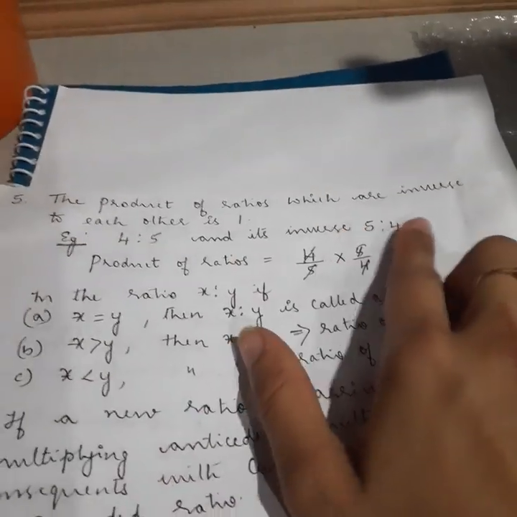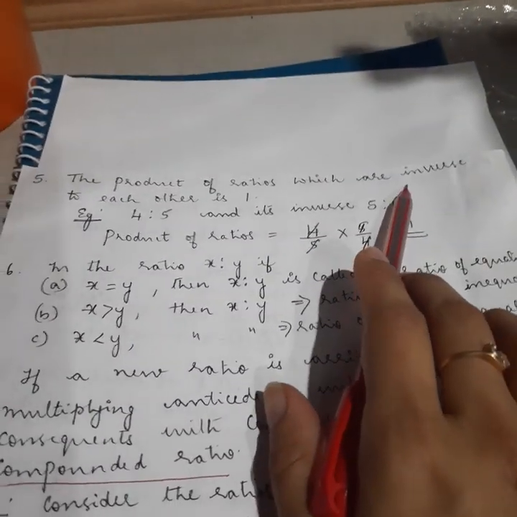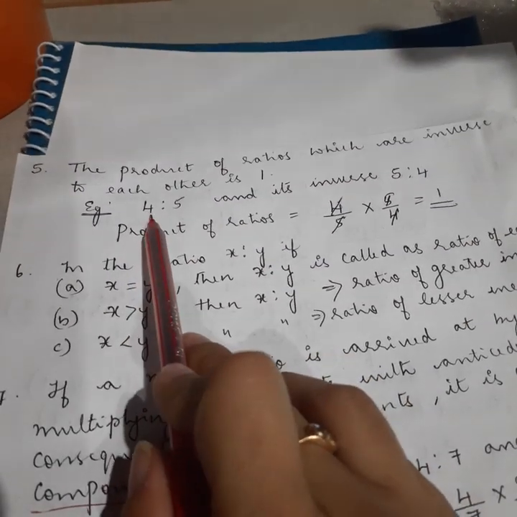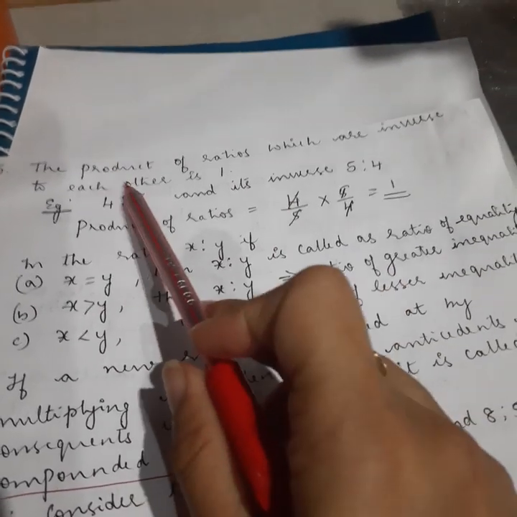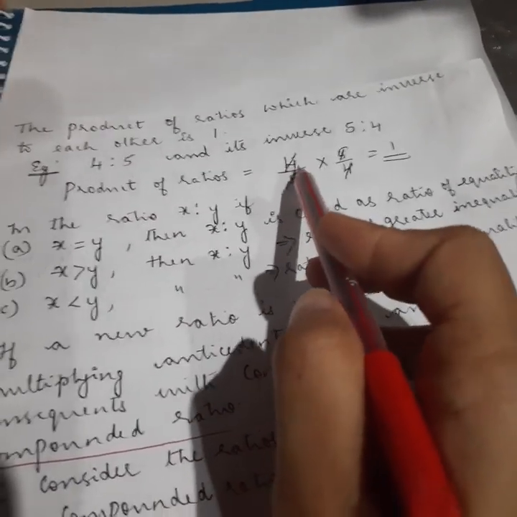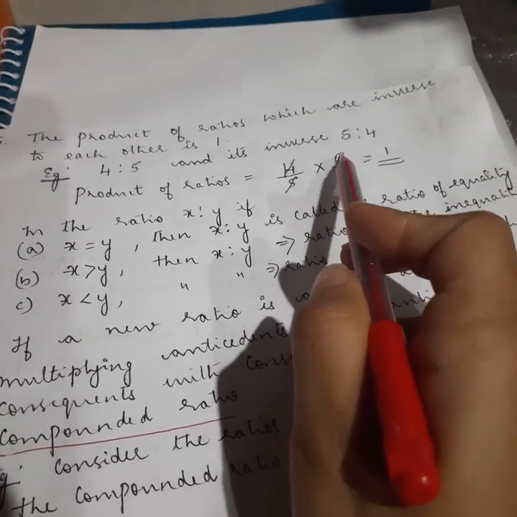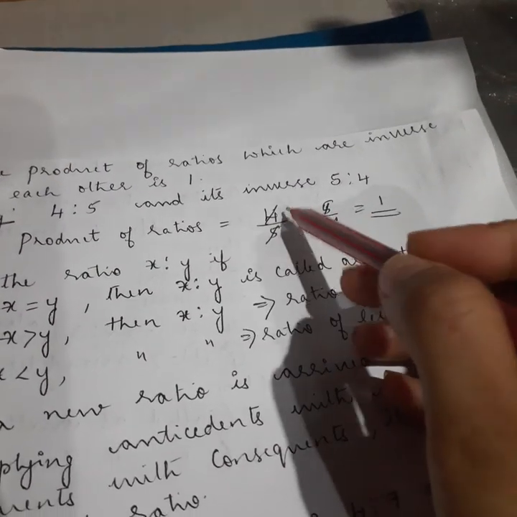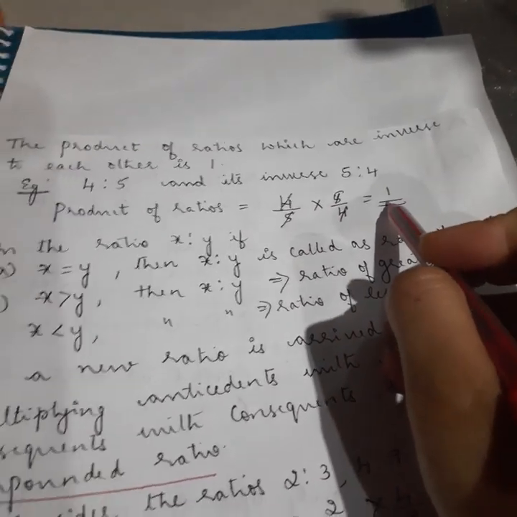Further, proceeding to property number 5, let us see here. The product of ratios which are inverse to each other is 1. What do you mean by inverse? The reverse of the original ratio. So for example, 4:5 is the original ratio. Its inverse will be 5:4. Product of their ratios: ratio can also be written as fractions, so 4 divided by 5, product is nothing but multiplication, 4 divided by 5 into 5 divided by 4. 5 cancels, 4 cancels. It is 1. Or 5 4s are 20, 20 divided by 20 is also 1.